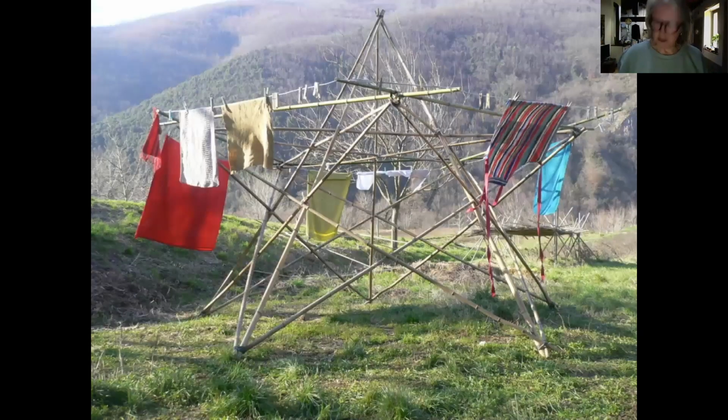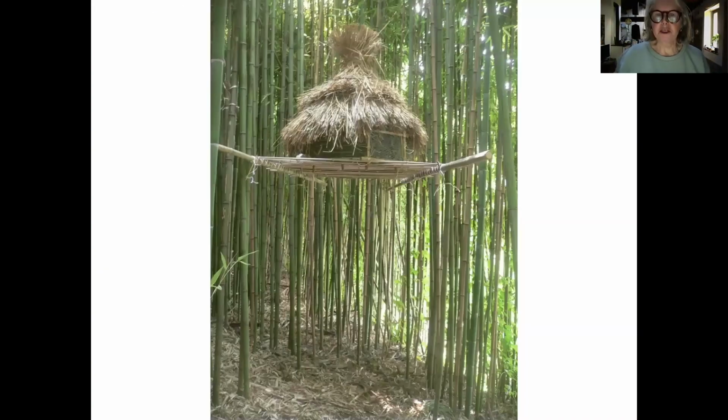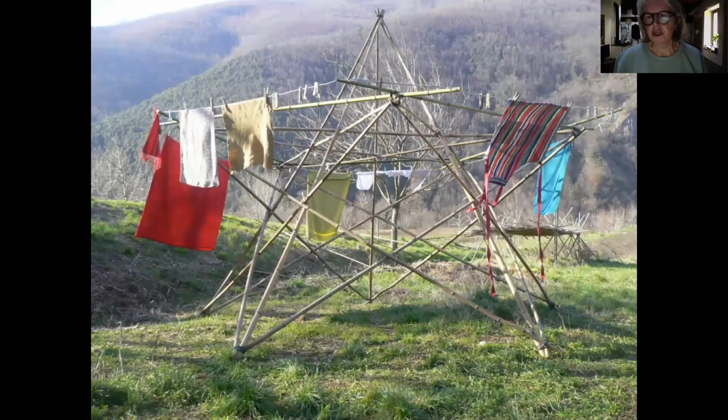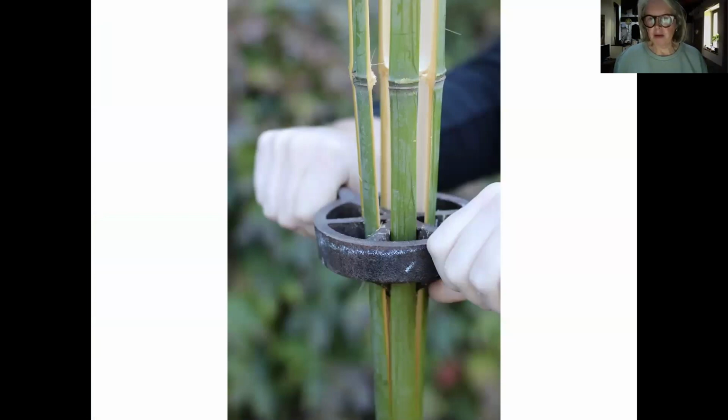Neither of these first efforts were particularly successful. The chickens didn't much like their house up in the top of the bamboo, and the washing line was so lightweight that the wind just blew it away. So neither were particularly good. And I was encouraged to study a little bit more about what bamboo would do.